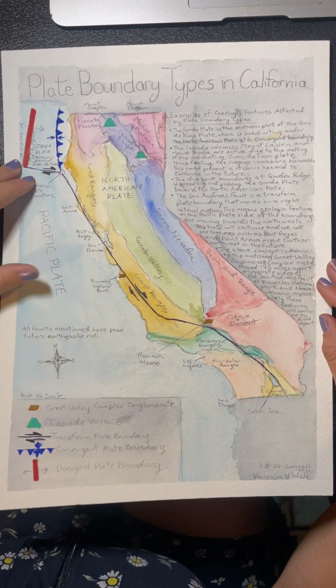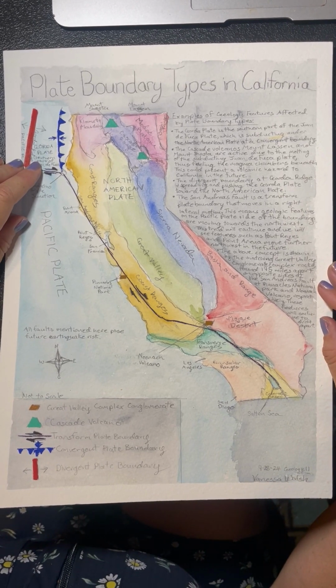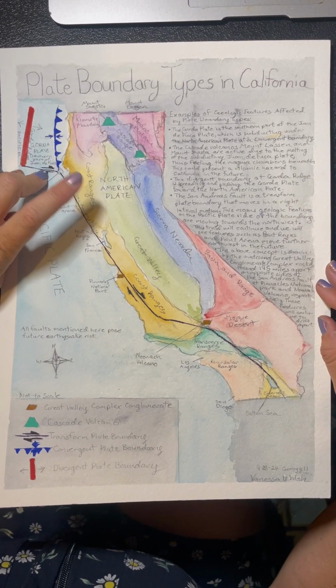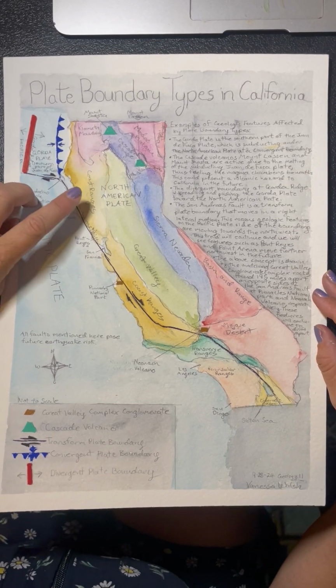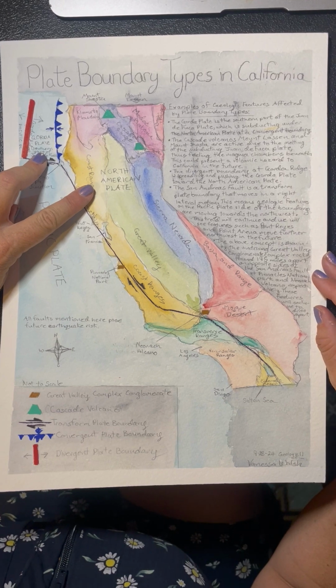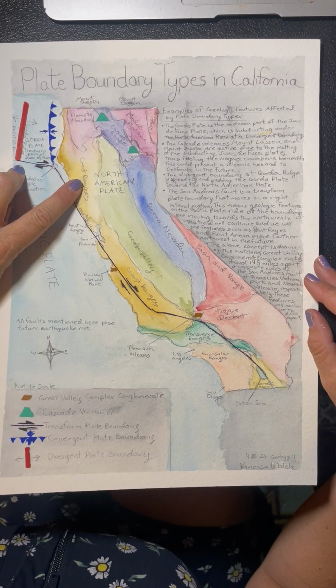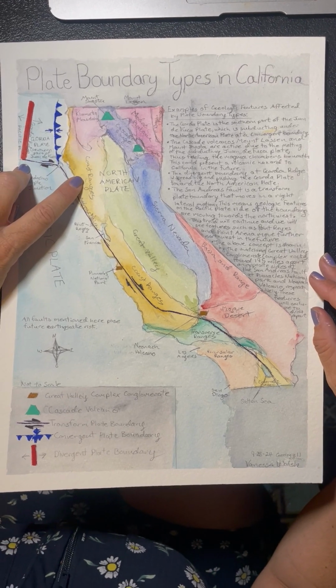So right here, the Gorda Plate, which is the southern part of the Juan de Fuca Plate, is subducting underneath the North American Plate. The North American Plate is a continental plate, and the Gorda Plate is an oceanic plate. Oceanic plates tend to subduct underneath continental plates.